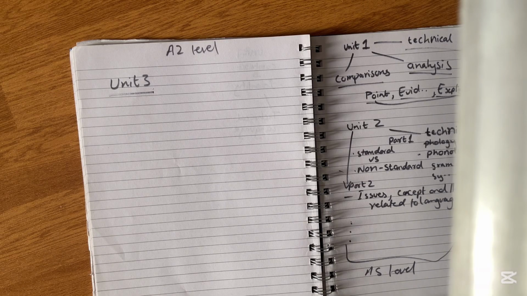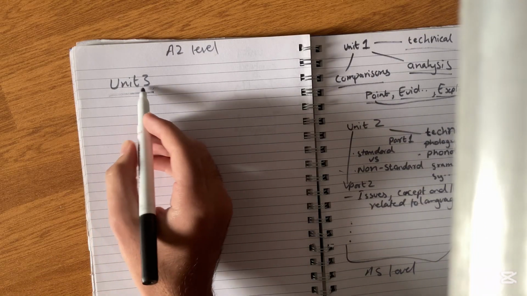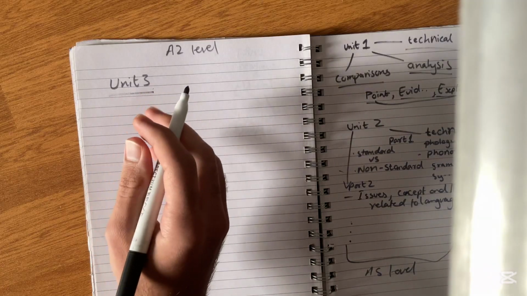But when you move into the A2 level, there's more expectations from you. There's different things that you have to now start looking at. And so when I did the retest, alhamdulillah, that came back way, way better. So with unit 3, what are you actually looking at?